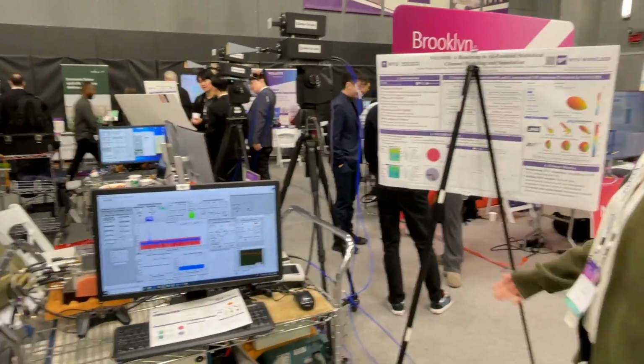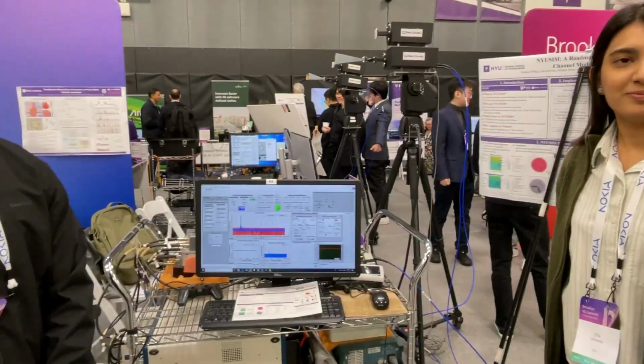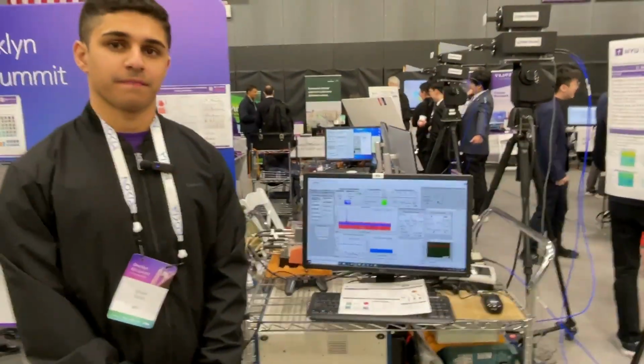We are at the Brooklyn 6G Summit at the NYU Tandon School of Engineering, and we have a demonstration here that I'd like you to hear about. And we have Ishaan over here, and this is for channel sounding. You can see there's some antennas in the background, and Isha and Ishaan are going to explain about how this system works. This is part of their research. So Ishaan, why don't you start?